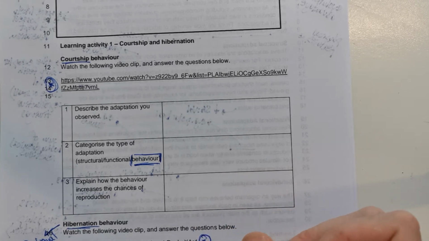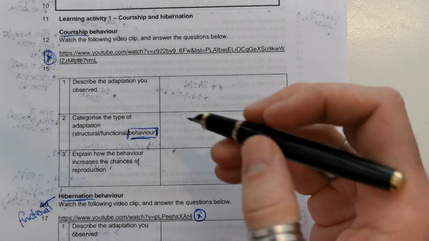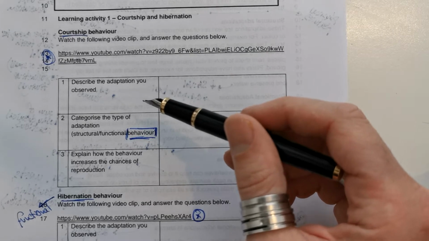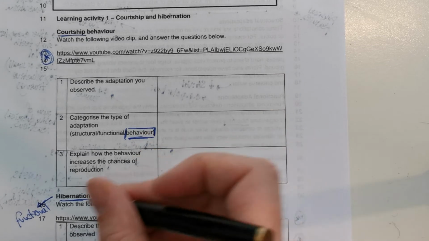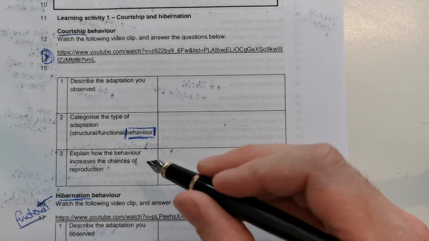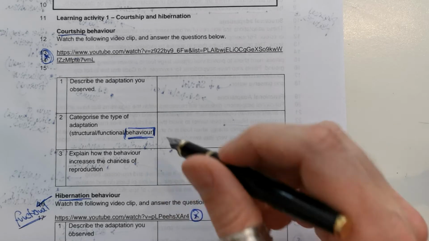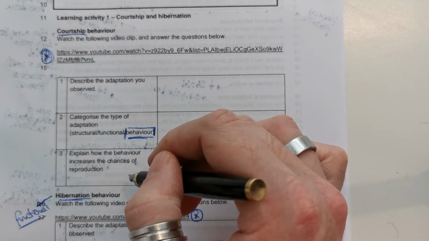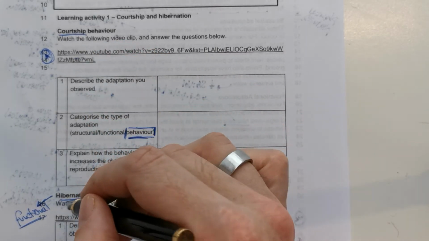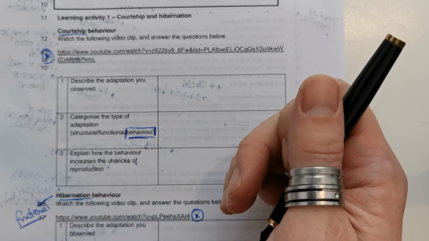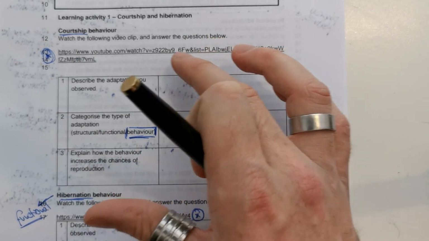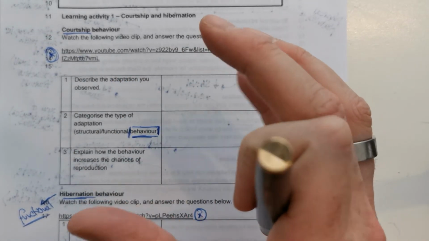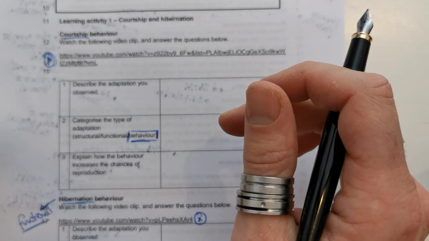watch the 2 YouTube clips that are listed on your page. Underneath, describe the adaptation you observe. So what's the animal? What is the adaptation? Categorize the type of adaptation. We've just done that, behavioural and functional. And explain how the behaviour increases the chance of reproduction. So courtship dances, how does that increase the chance of the organism being able to reproduce more? Hibernation, how does that increase the chance of the organism being able to reproduce more? So have a go at those 2 activities. Pause the video, look on your pages, find the YouTube links, and then once you've done that, we'll go into our next section. So pause the video now, have a go at that.